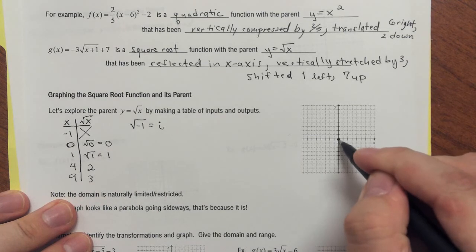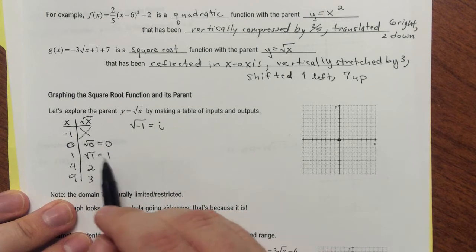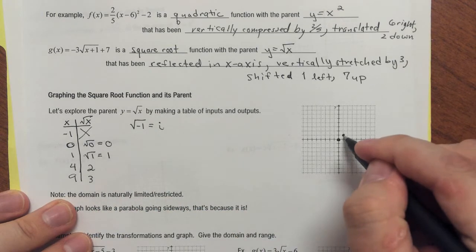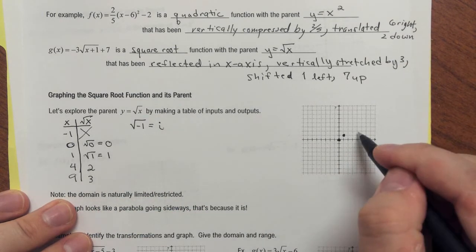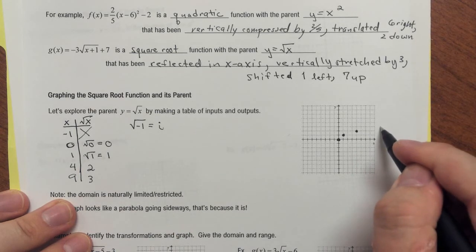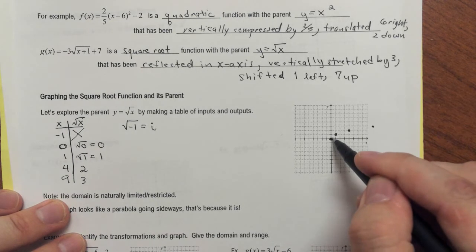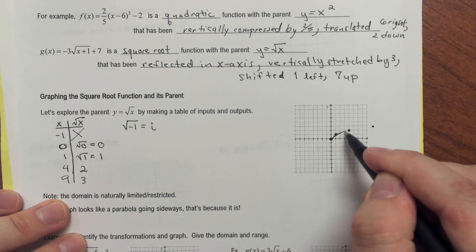We have 0, 0. Every parent function we've seen to this point has gone through the origin. We have 1, 1. We have 4, 2. And 9, 3 is going to be a little bit off the graph. It's somewhere right here. So what will we see here? We see this gentle curve.